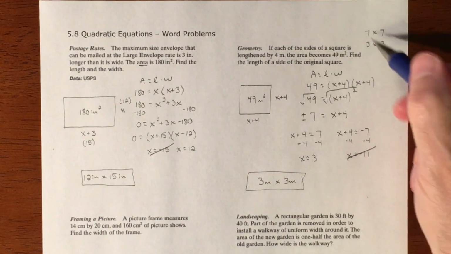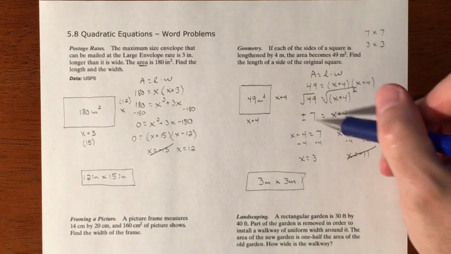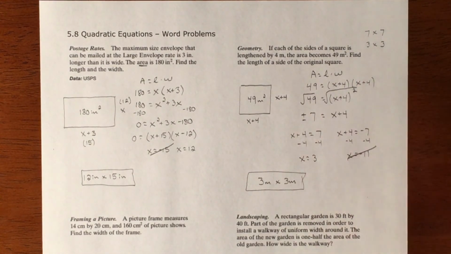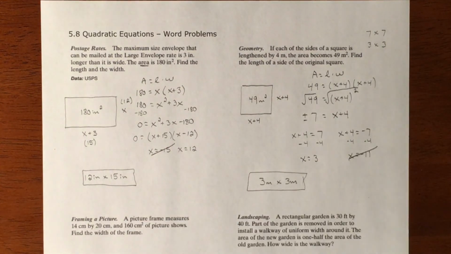But if you didn't recognize the logic to it, it's totally fine. There's a process for it, and then you get yourself a quadratic and you can solve it. So that was the second example of quadratic word problems, and we have 2 more videos to go through the last 2.